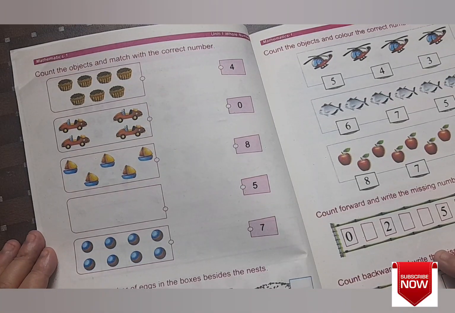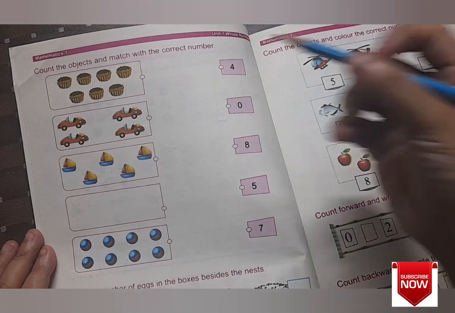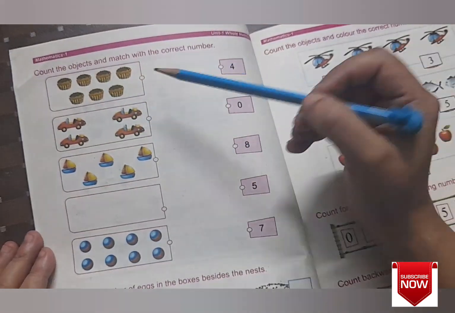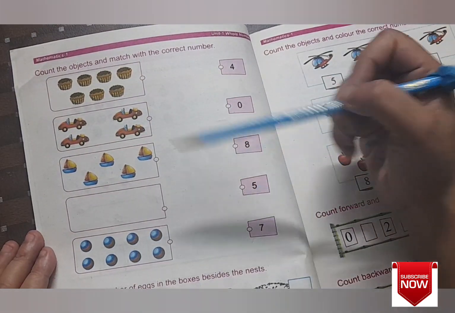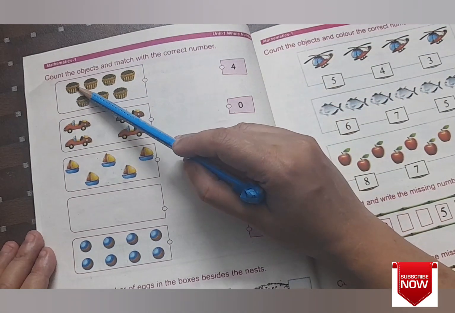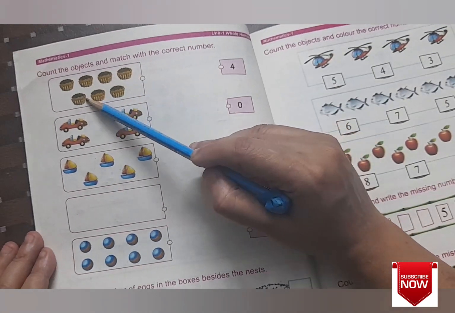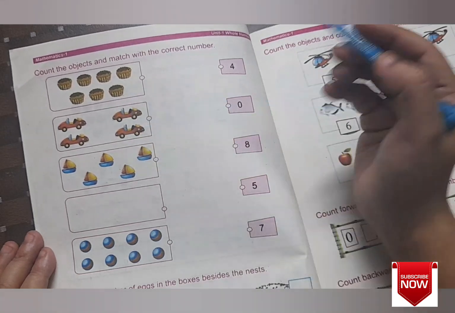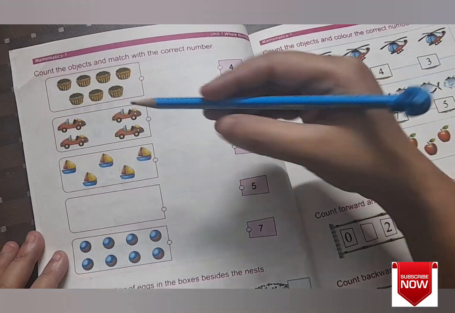Count the objects and match with the correct number. There are numbers written on the right side and there are object pictures on the left side. We have to count them and match them. 1, 2, 3, 4, 5, 6, 7. Where is the number 7? Here it is. Very good.